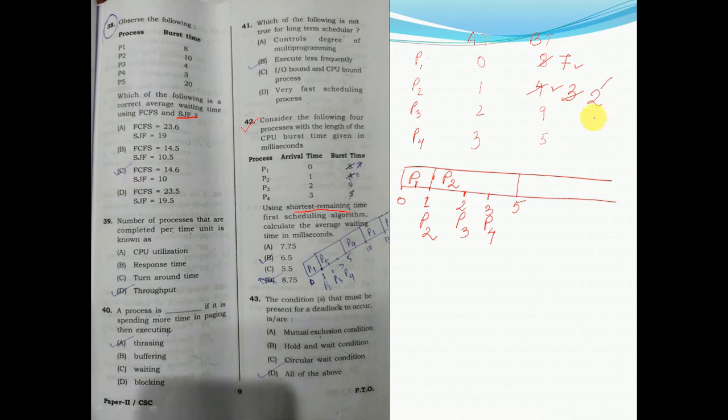What is remaining? P1, P3 and P4. Among these three processes, which one has the smaller burst time? P4. So I will execute P4. Burst time is 5, so it is 10. Now P4 also completed. Then P1. P1 is 7, so 10 plus 7, 17.